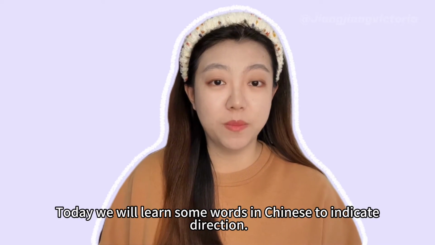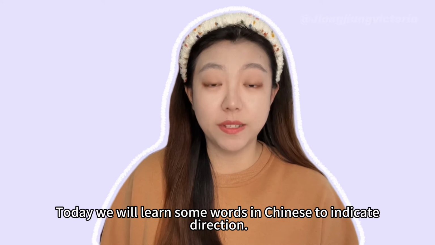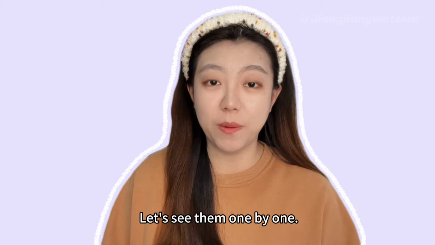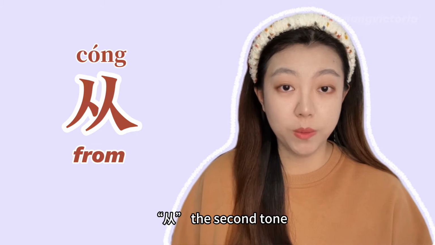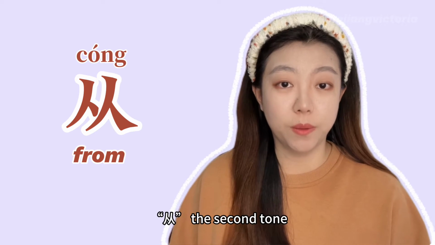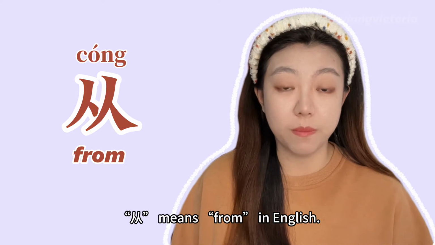Today we will learn some words in Chinese to indicate direction. Let's see them one by one. Number one is 从. The second tone. 从 means from in English.